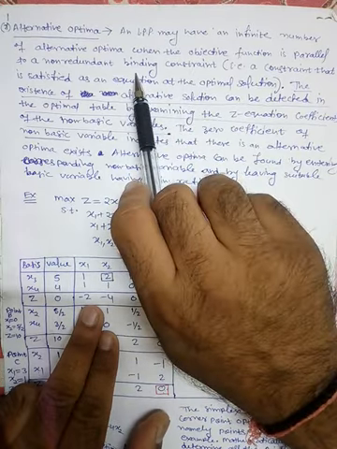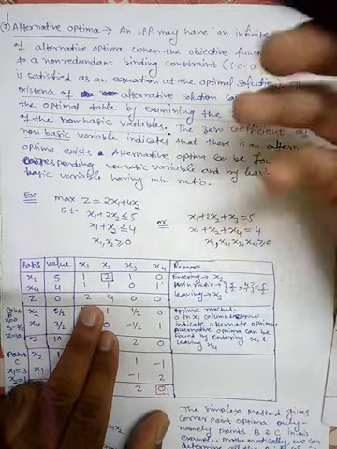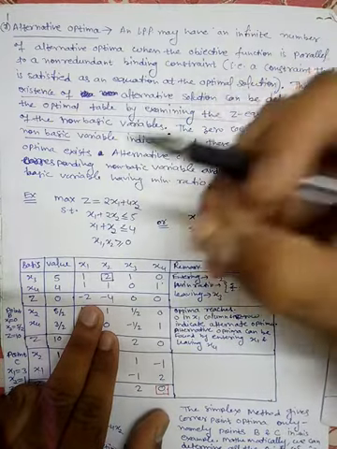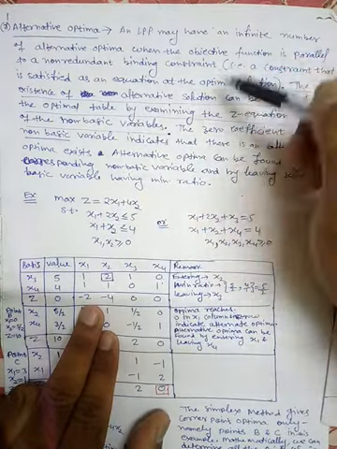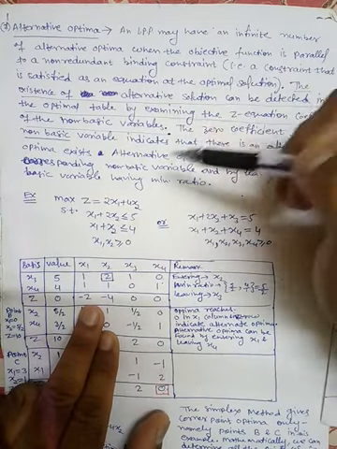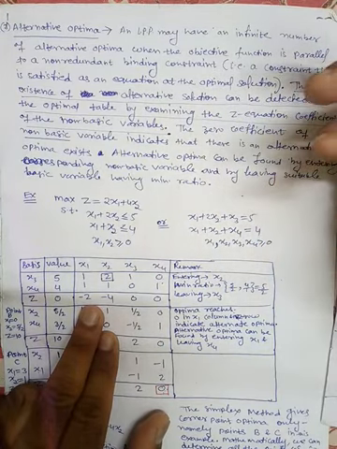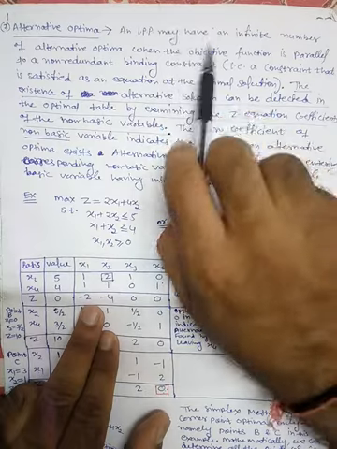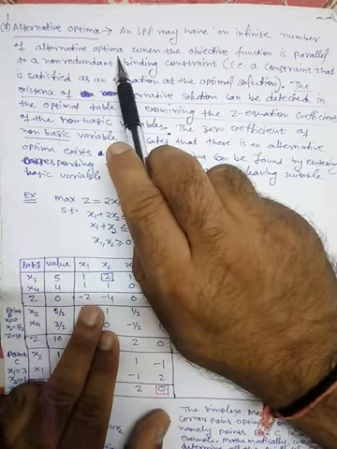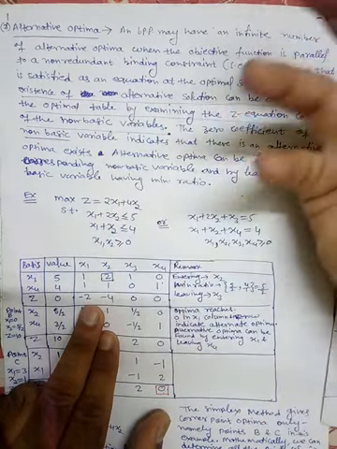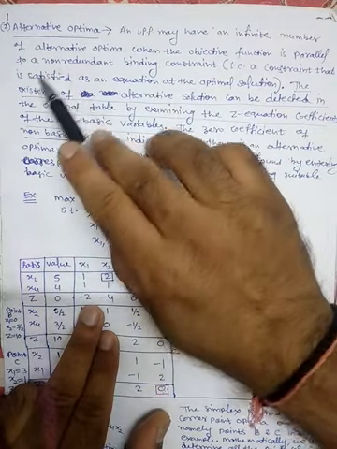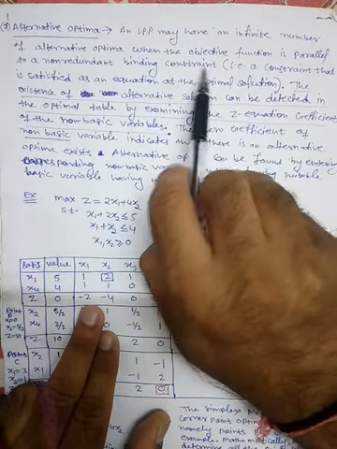Binding means the constraint which exactly satisfies the solution is known as binding, otherwise non-binding. Okay, so an LPP may have an infinite number of alternate optima, more than one optima, when the objective function is parallel to a non-redundant binding constraint.